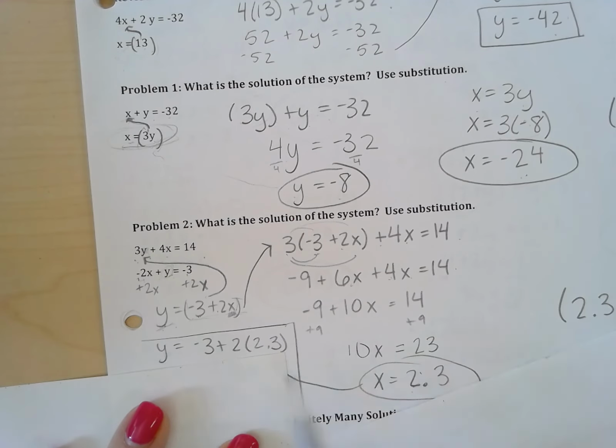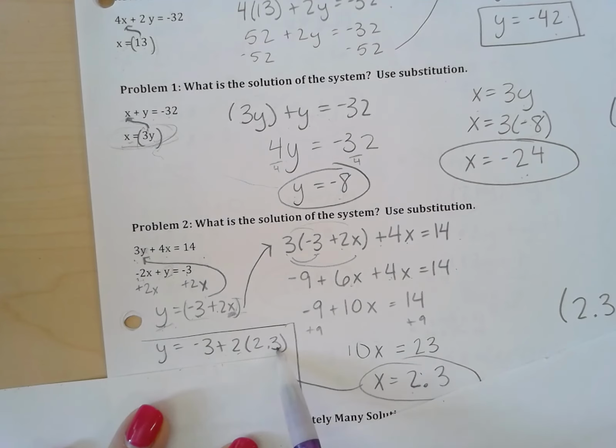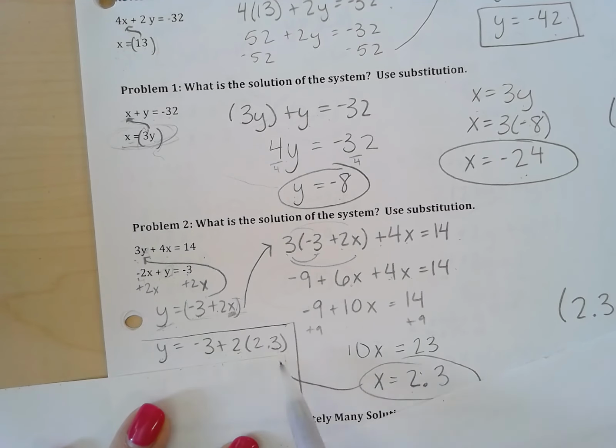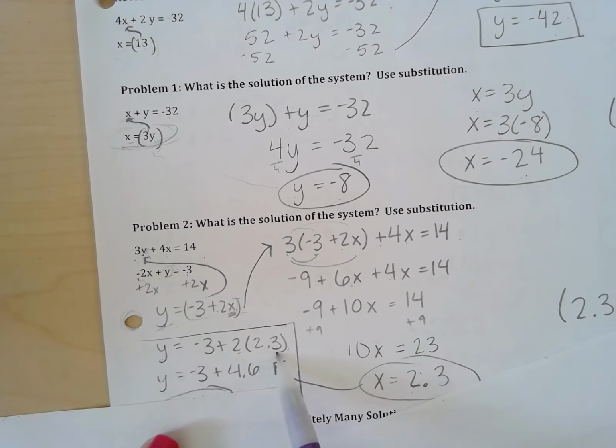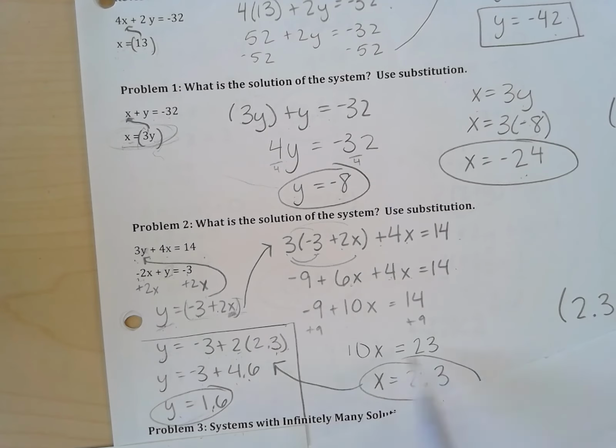So I'll have y equals negative 3 plus 2 times 2.3. Now I can solve for y. 2 times 2.3 is 4.6. So y equals negative 3 plus 4.6. So I get y equals 1.6. So again, two answers here. X equals 2.3 and y equals 1.6.